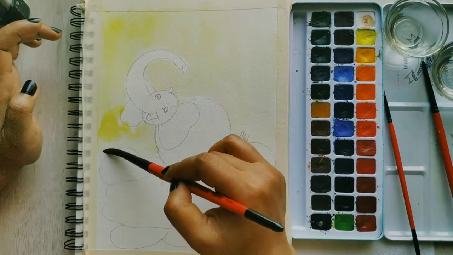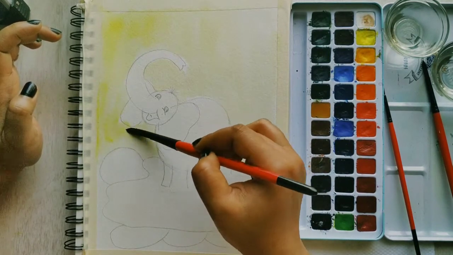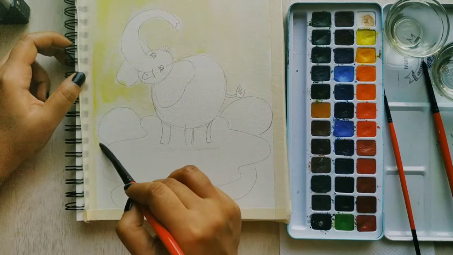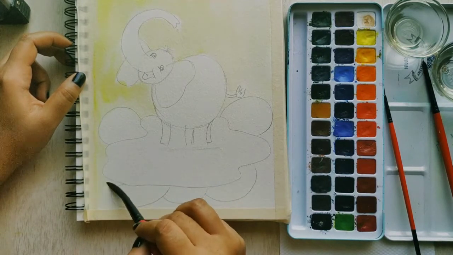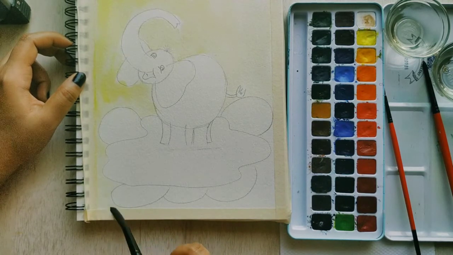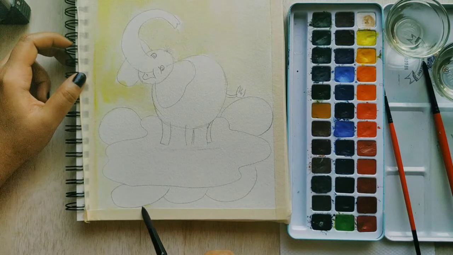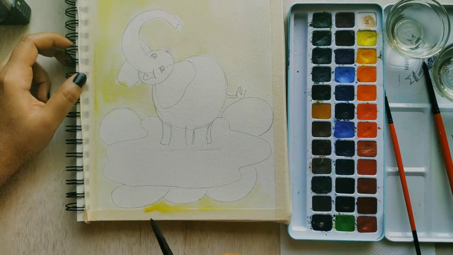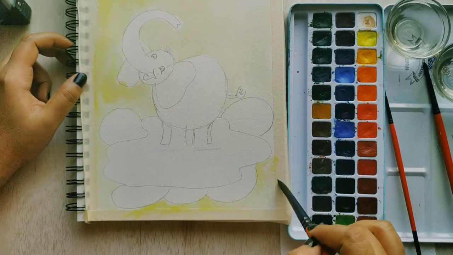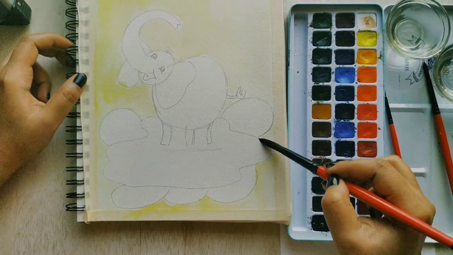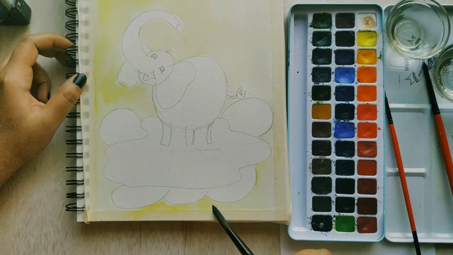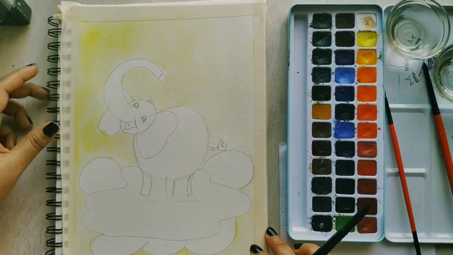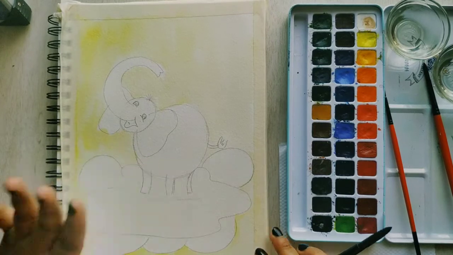Alright, so around the elephant, I covered the area with a faint yellow color. Let me do it around the rocks too, because the sunlight is also going there, right? Take some water on your brush, take very little color, and just paint it all yellow. All right, so the surroundings of our main hero is now complete.